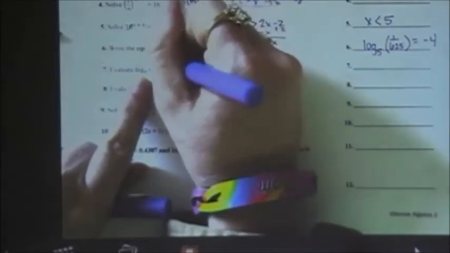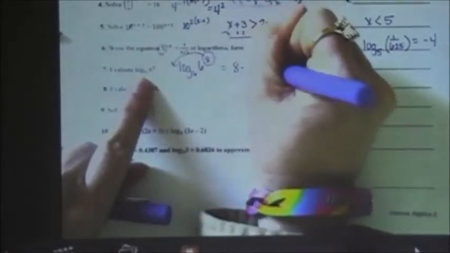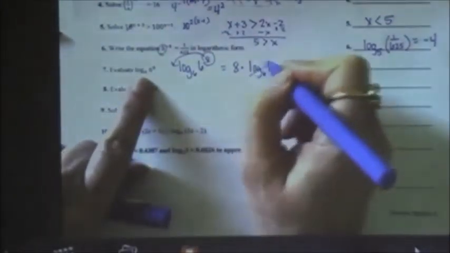Number 7 says evaluate this. Log base 6, I'm going to rewrite it in case you can't see it. Log base 6 of 6 to the 8th. Well, remember, with logarithms, the 8 gets to come to the front. So that's 8 times log base 6 of 6. And if the base and the argument are the same, like this, they equal 1. So the answer to number 7 is just 8.